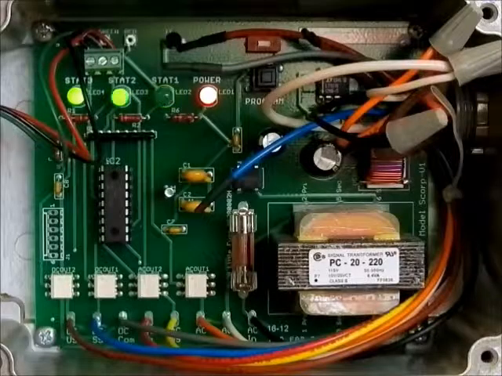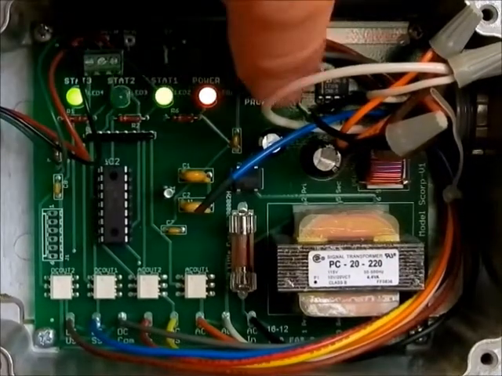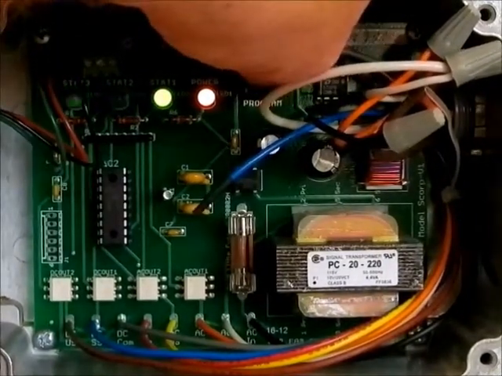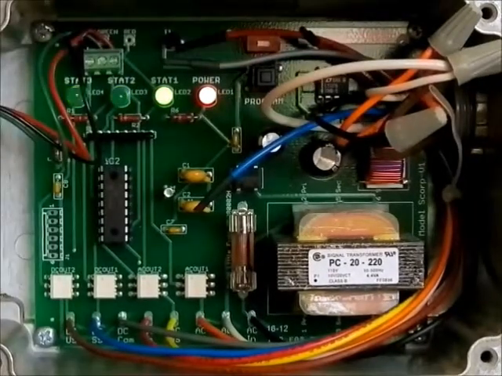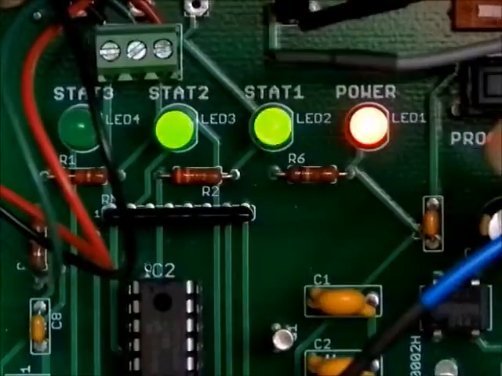To disable the underspeed function, simply press and release the SC1 push button switch. You will see STAT3 start to flash, and then after about 5 seconds it will rapidly flash and then go out. This indicates that the underspeed function is now disabled.